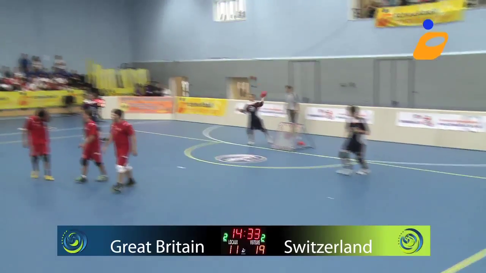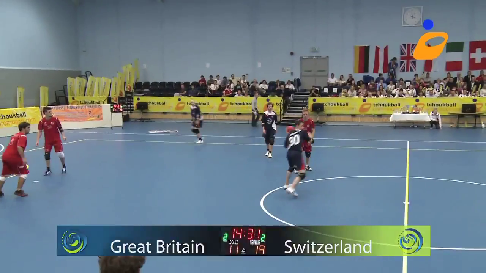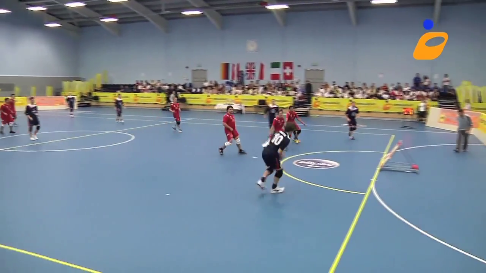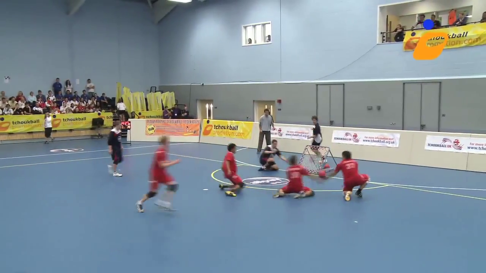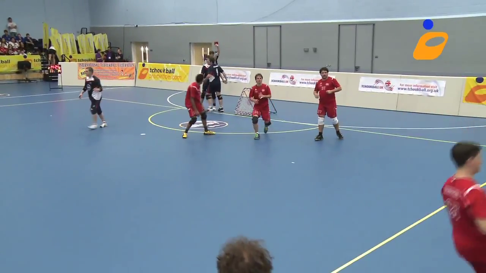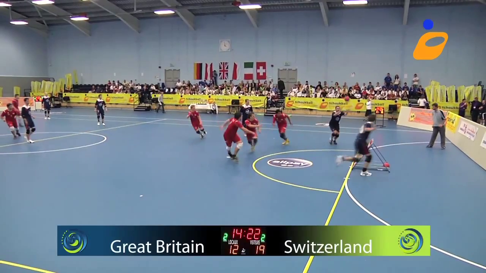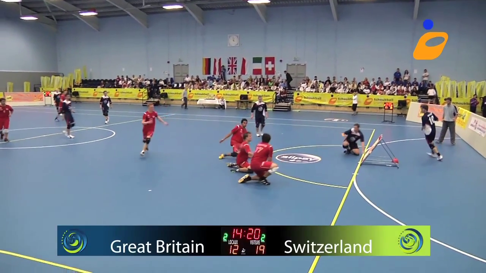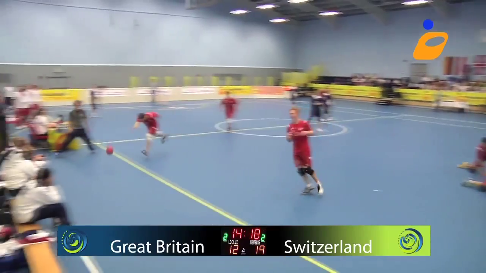So GB start with the ball now. Richard Jackson sends the ball into Gary Bond, who returns it to the same end, to the right-hand side, where the switch comes in, and Richard Gosling shoots, and point scored. Picked up by front line, but Swiss second line can't get hold of it.